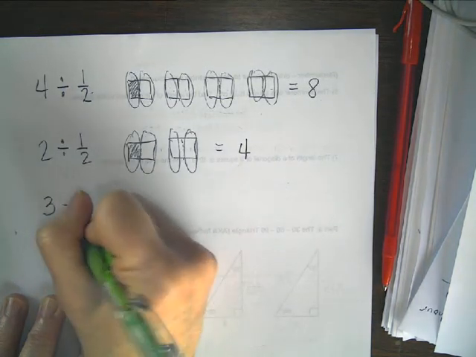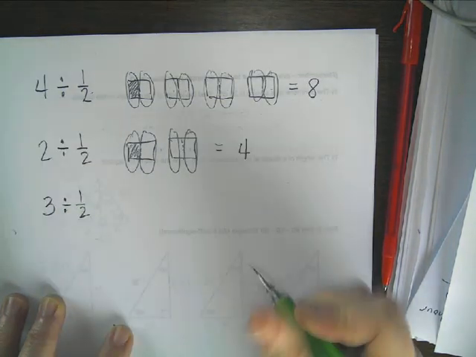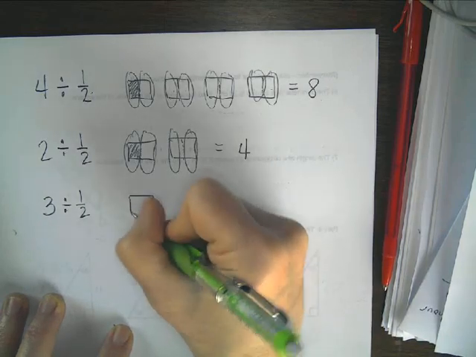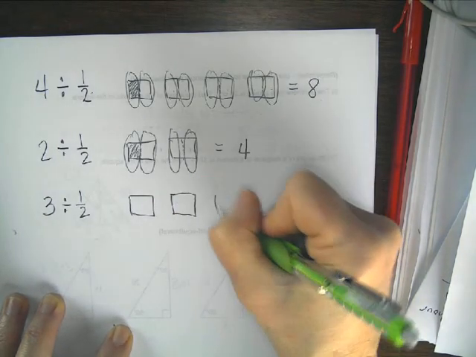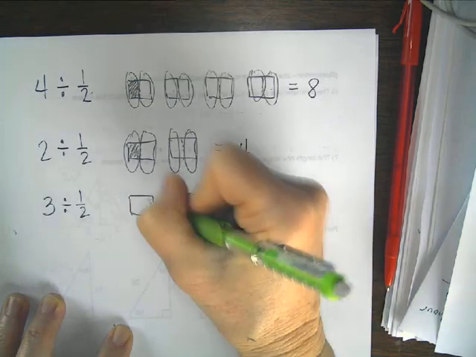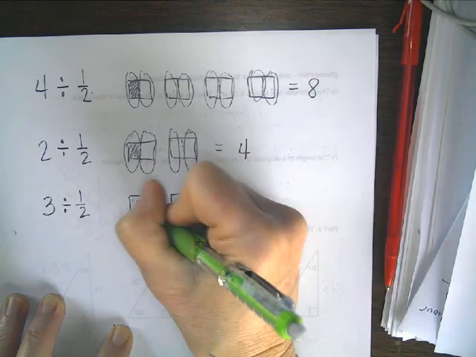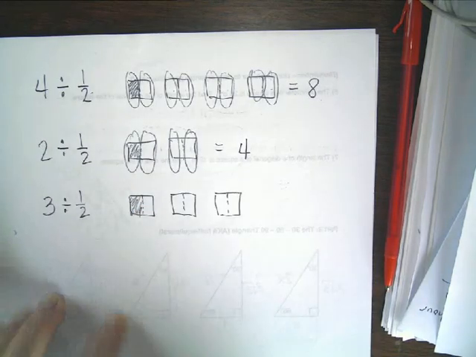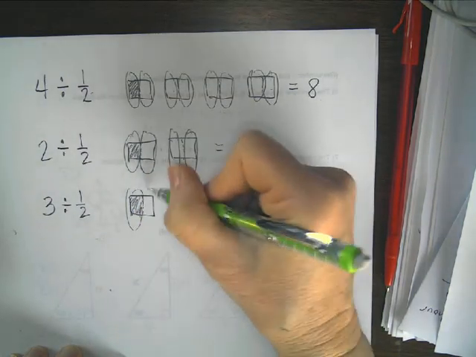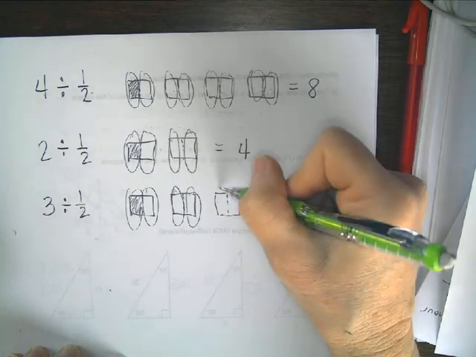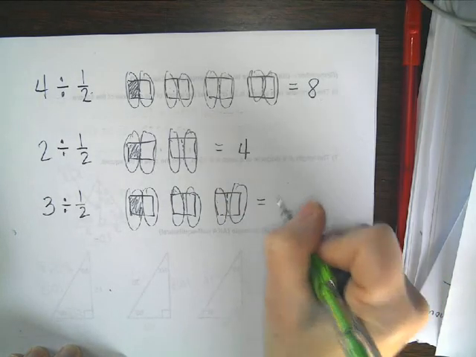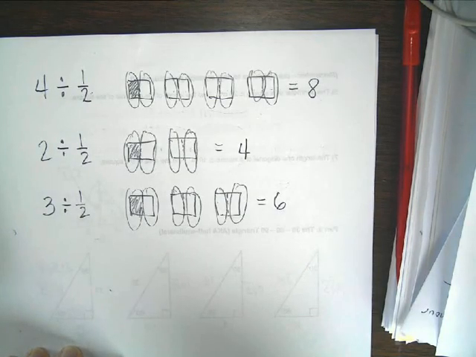What if I did 3? 3 divided into half objects. So I've got 3 objects. I'm dividing it into halves. Here's a half. How many halves do I have? 1, 2, 3, 4, 5, 6. That equals 6.